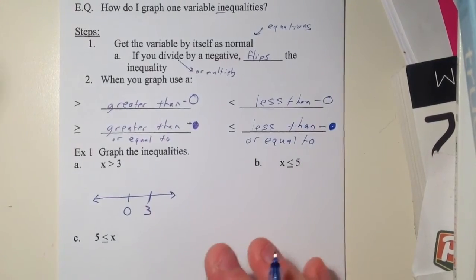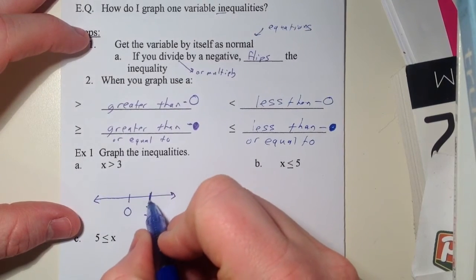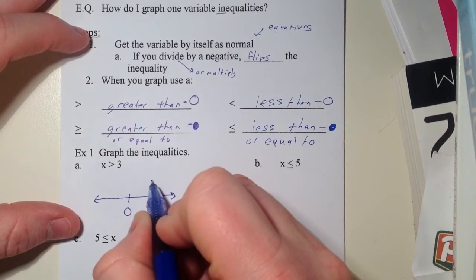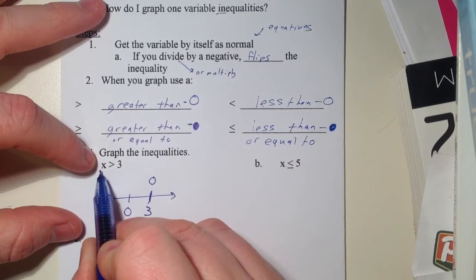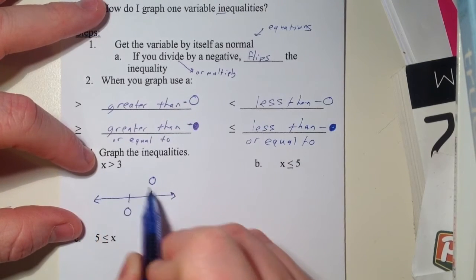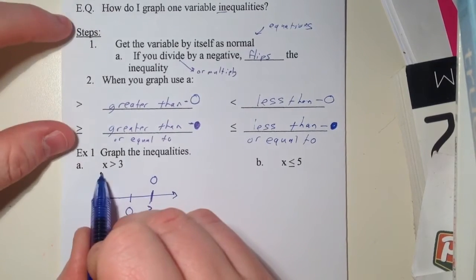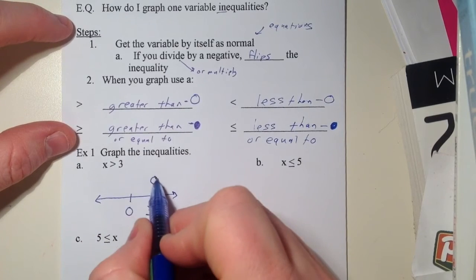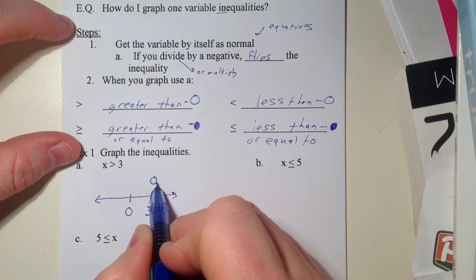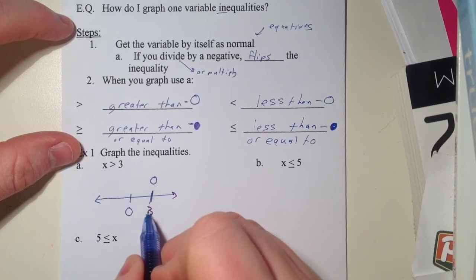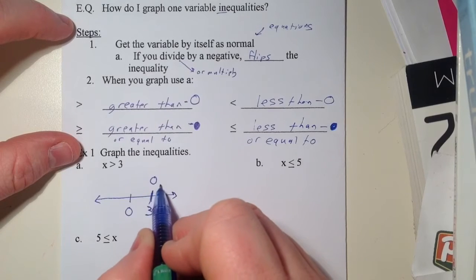All right? Now, here's what I mean by that. Here, x is greater than 3. But is 3 greater than 3? I know my answer is at 3, but does 3 work? Is 3 greater than 3? No, but 3.000000001 is greater than 3. I don't know how to use that, so I'm going to say an open circle, which means every point up to 3 except for 3. All right, so not 3. 3 is not greater than 3, but everything really close to it on this side is. So I'm going to use an open circle.